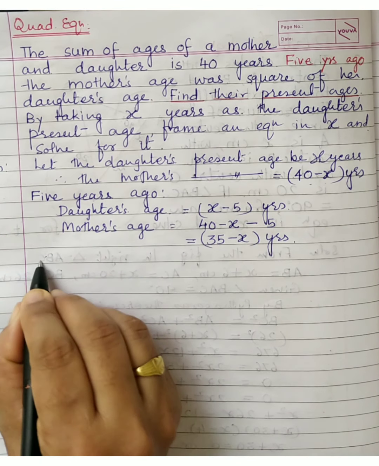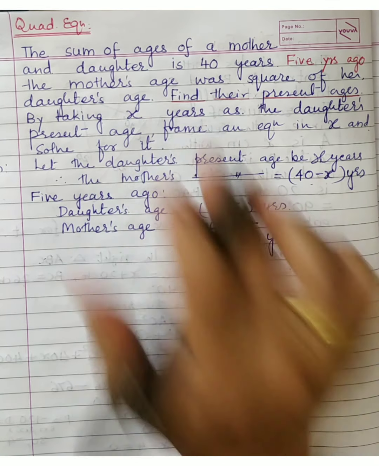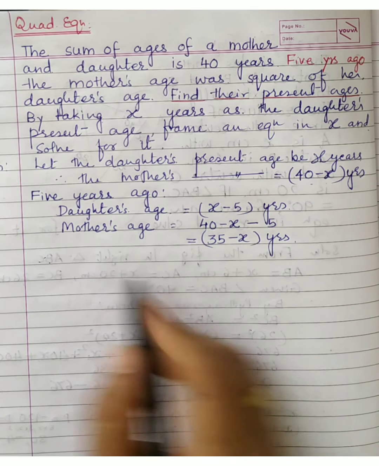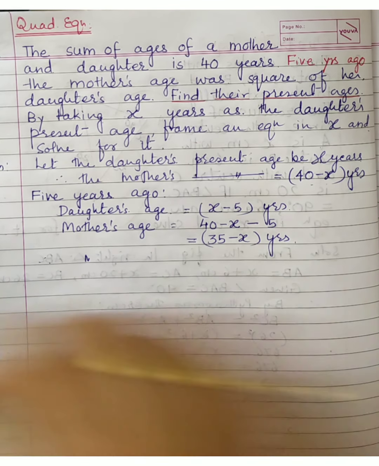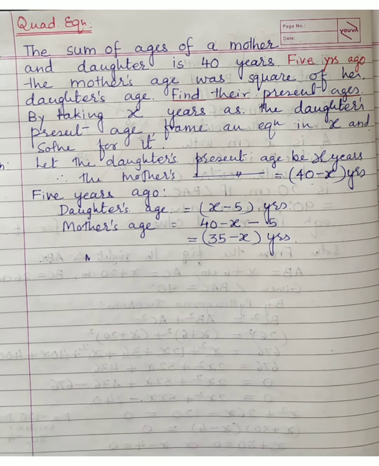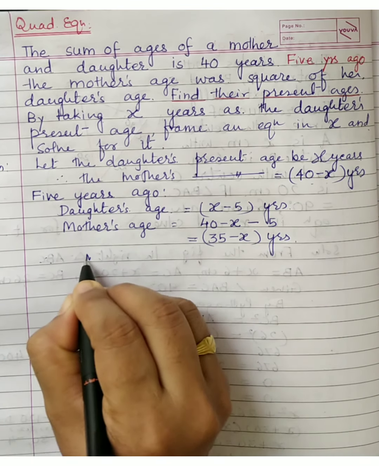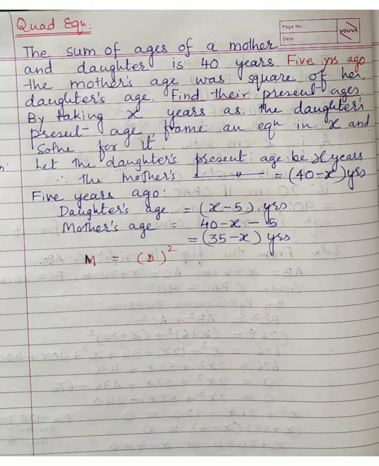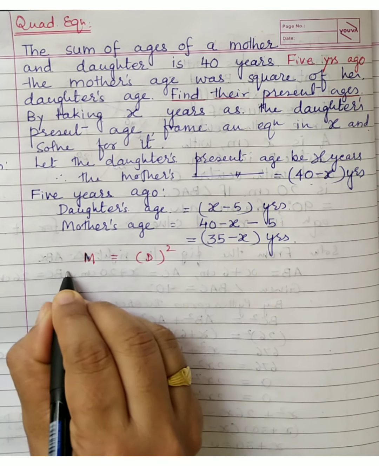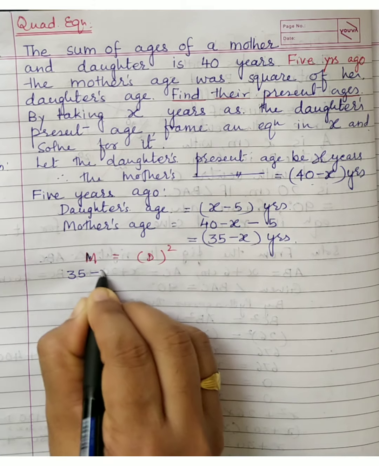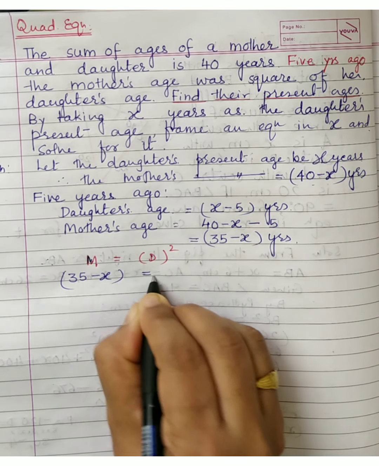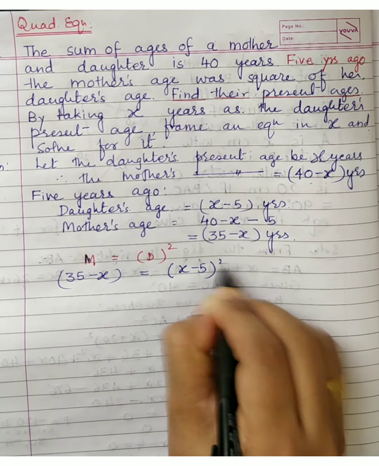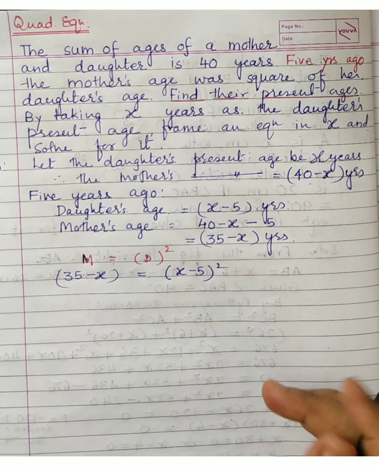Now let's go for the equation. The equation connects the two statements. 5 years ago, mother's age was square of her daughter's age. This is a hint again for you to understand. Some may understand, some find it difficult. For those, it is mother's age is equal to square of daughter's age. As simple. What is mother's age we have obtained? 35 minus x is equal to daughter's age 5 years ago, which is x minus 5, the square. Finish. This will give you the equation.